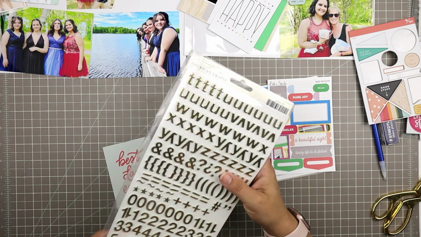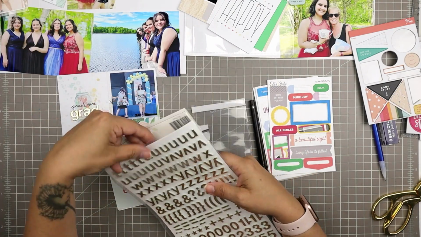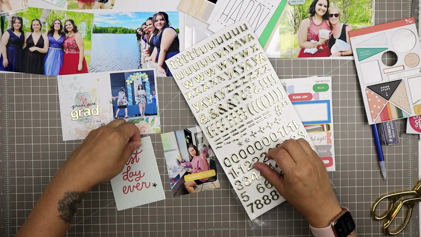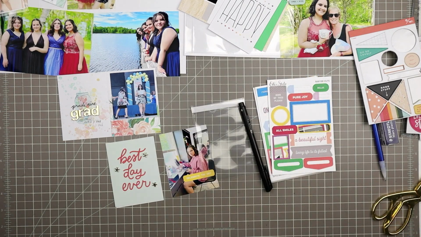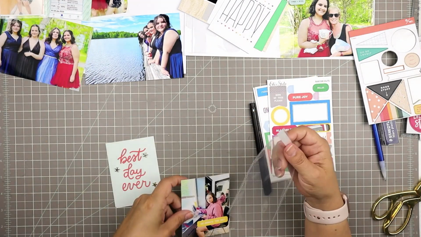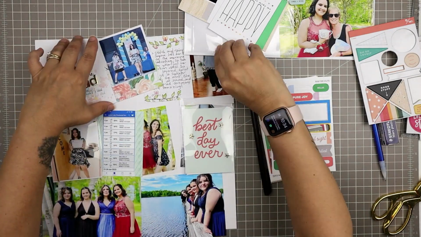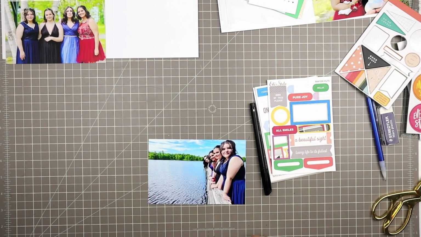And I just thought maybe I should embellish this a little bit. It just looked a little bit plain, especially on a graduation photo. So these are the same letter stickers that I used. By the way, the font is called Happy and they're thickers. And so those, I just grabbed the little asterisks and used them as little stars around the best day ever sentiment. And now I will figure out what I want to do on this.